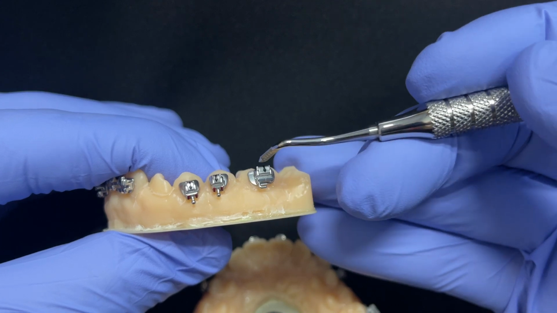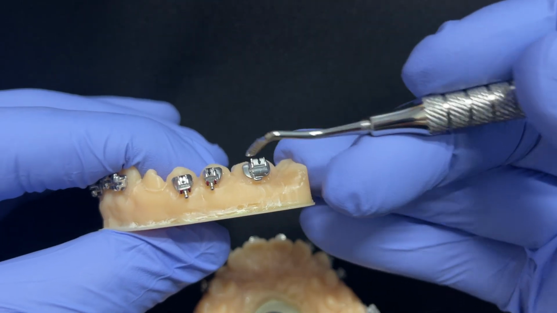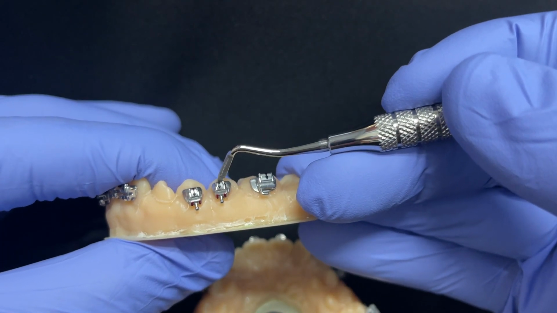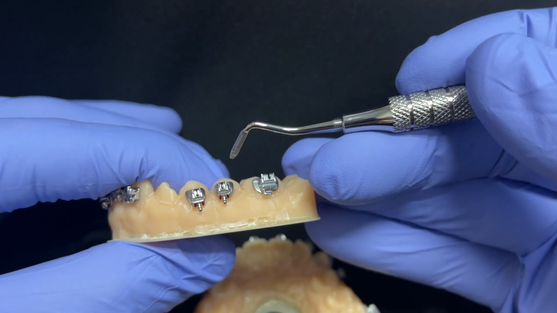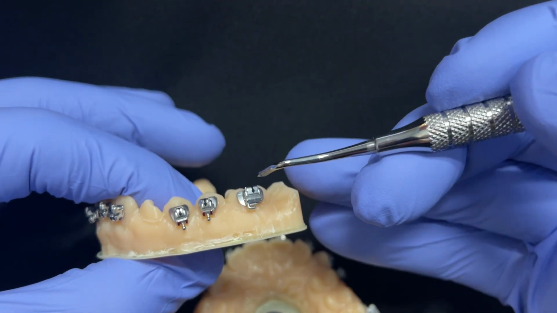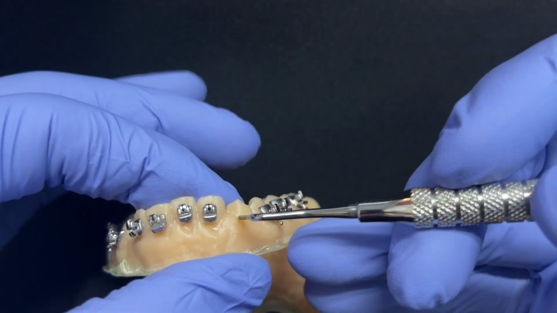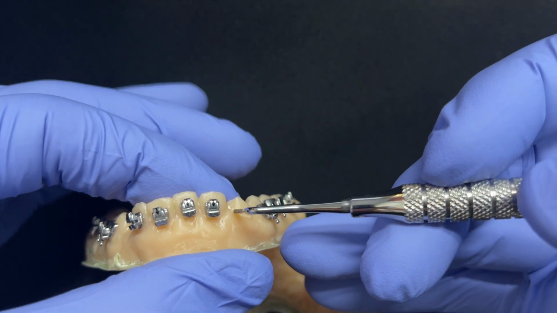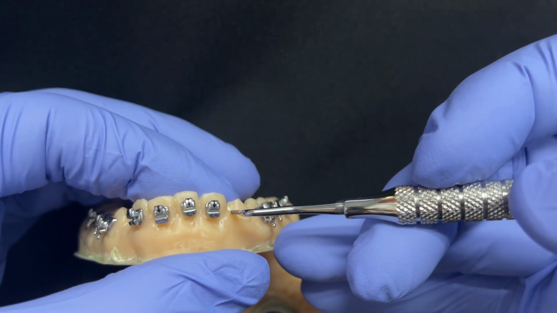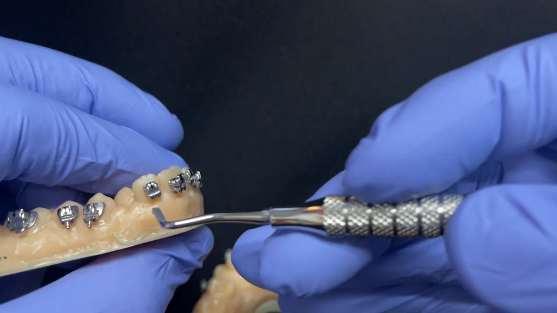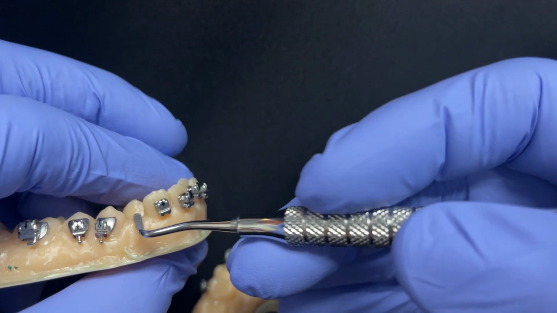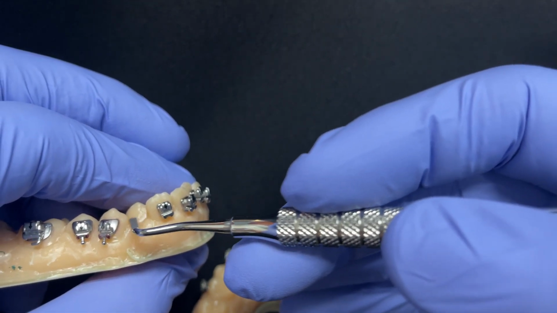So a little stepwise fashion here, and of course we can measure it, but we're at our limit of where we can go on our 5, so I know that that's where we need to be. So 6, 5, 4. The 3 is kind of blocked out. We can't really get a good bracket position on that, so we're going to wait and place that at a later date. Same thing here on this 3. We'll just open up those spaces with some open coil springs.